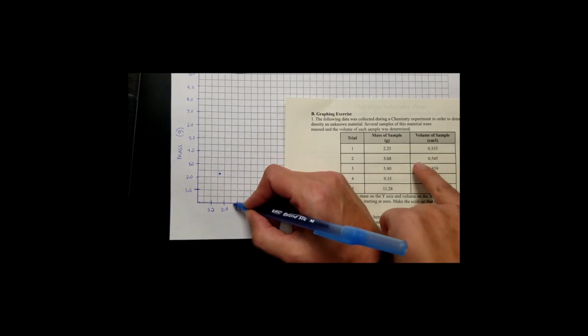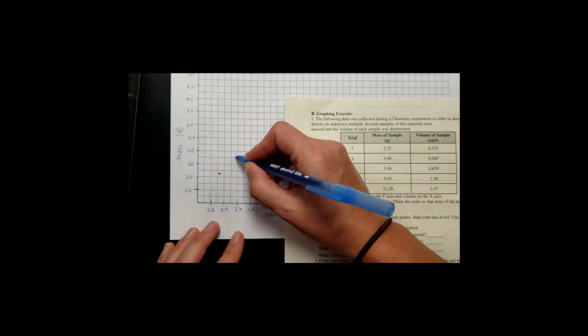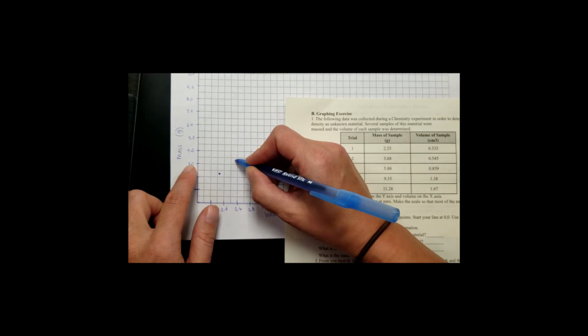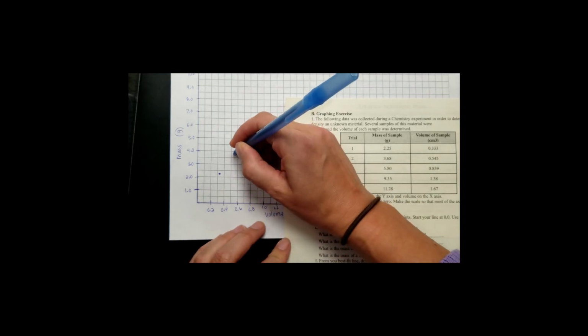Then I'm going to follow it over. I'm going to go all the way up to 3.68 on the y. So here's 3. This would be 3.5. And I want to go to 3.68, so I'm almost at 3.7, so it'll be somewhere in here.